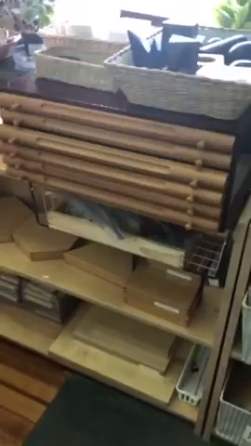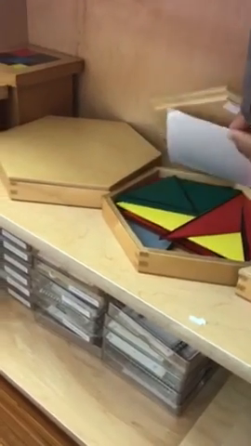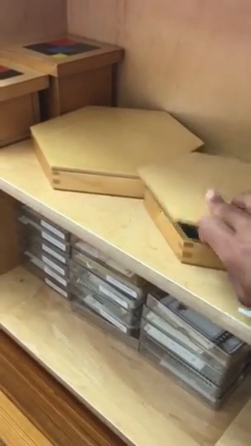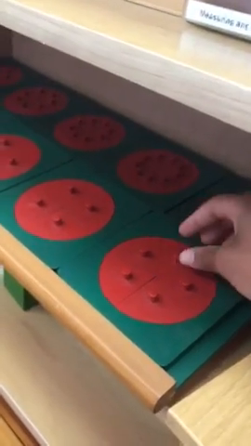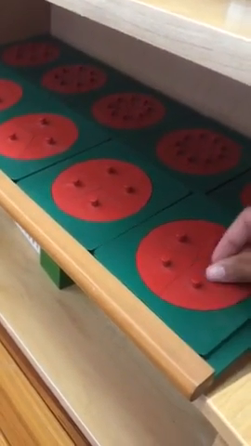Mostly all lessons are very hands-on. When you're choosing a lesson, there are pieces within the lesson that kids are expected to take out and put back nice and neatly. For instance, this halves, wholes, thirds, fourths, fifths board. Each piece comes out.